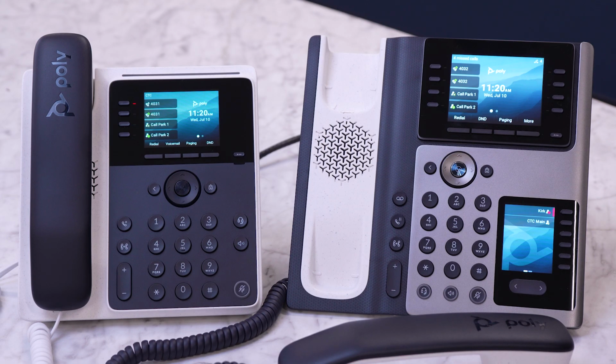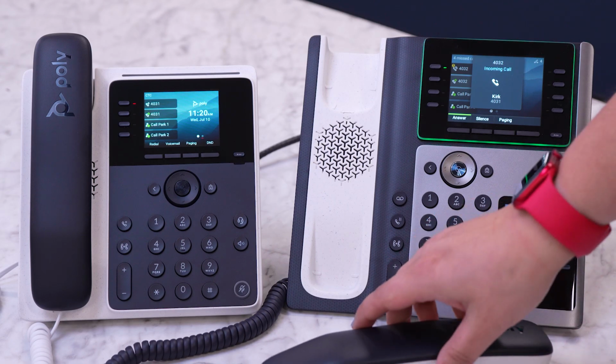With Call Park, while they are in the Call Park status, they will listen to on-hold music just like a standard hold. A reminder for Call Park, if nobody retrieves that phone call after 2 minutes, that phone call will ring back to the phone that had originally put it in Call Park, just like this.